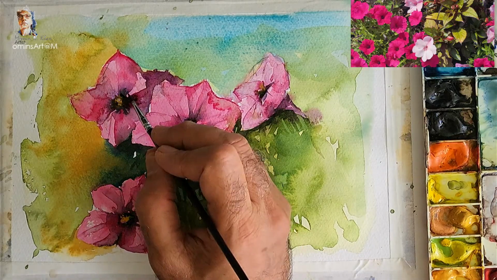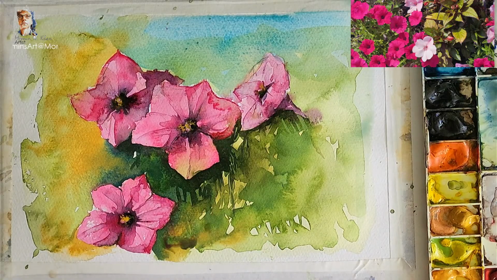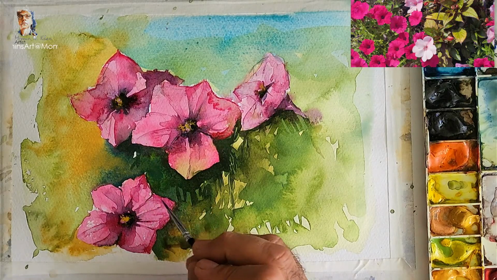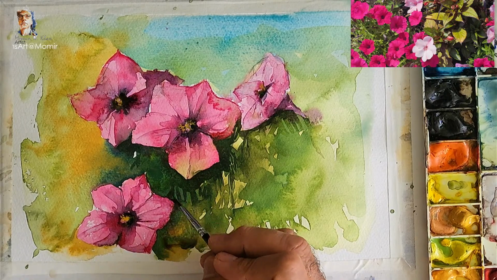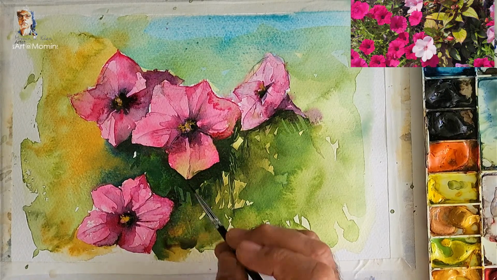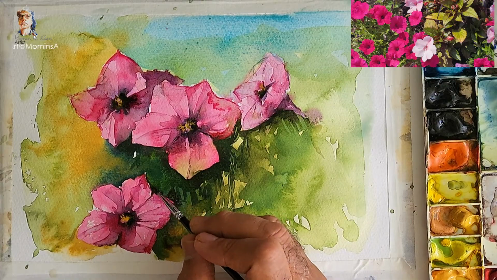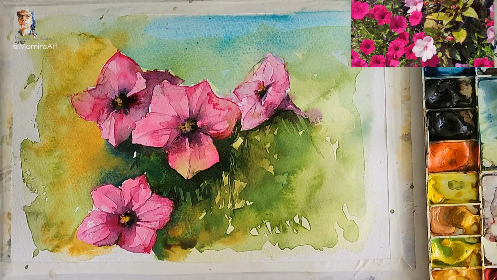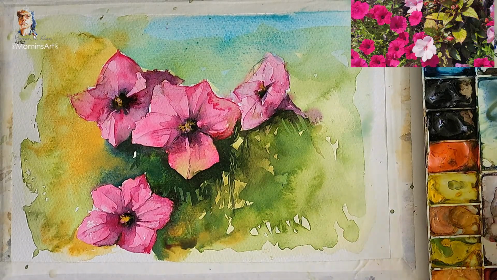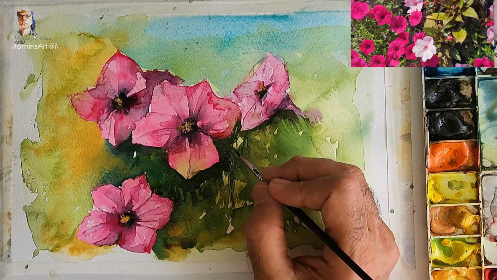Basically, the light is the most important part of this class. So if you don't understand the light, this is the class for you. Please pay attention, because this will create a beautiful painting, and it creates a beautiful depth in your painting. And again, don't mix too much color. If you mix too much color, it will create some problems in your painting.